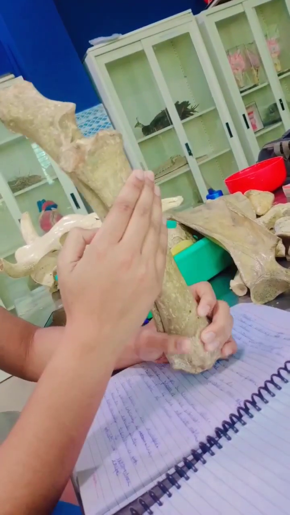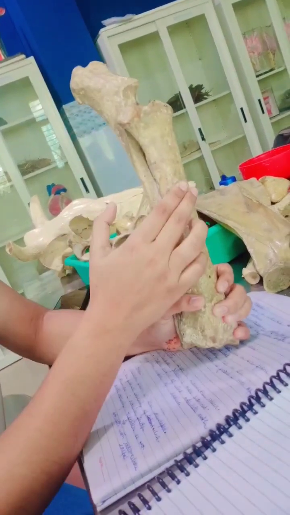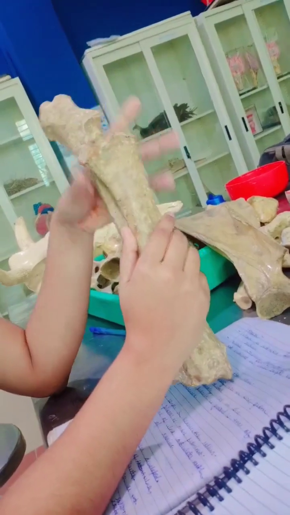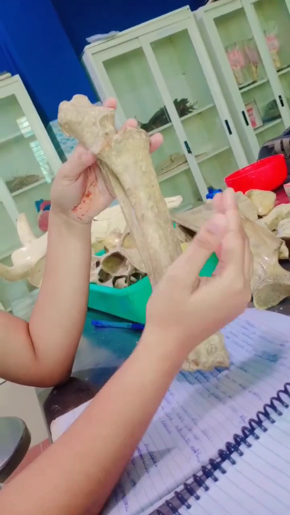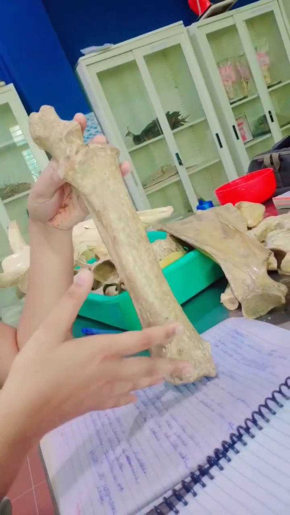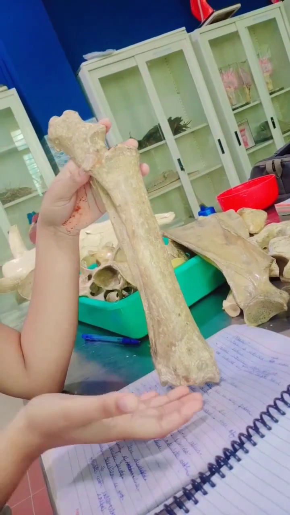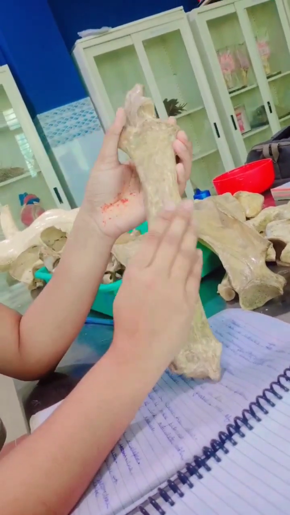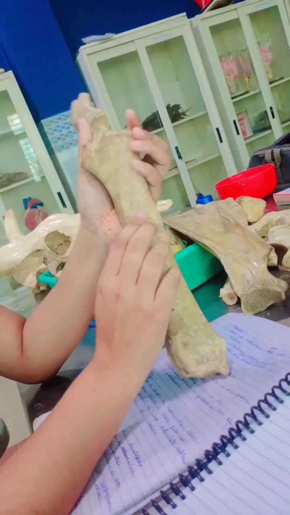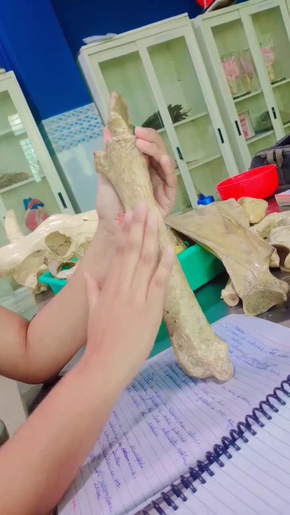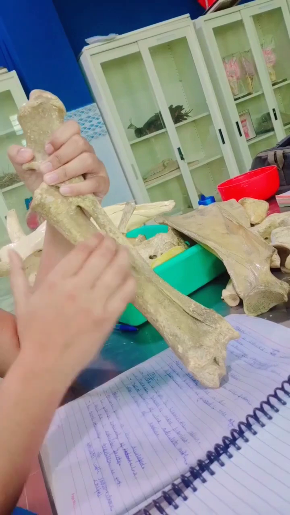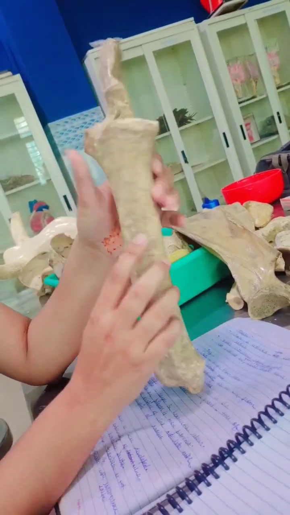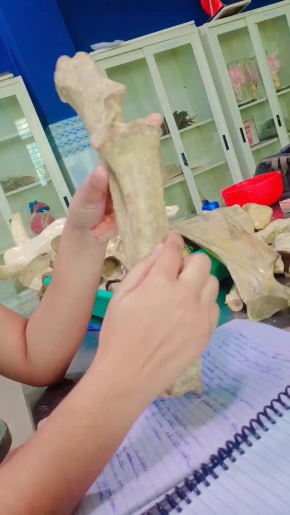This is the radius and this is the ulna. The radius is larger, the ulna is longer, and both are types of long bones which have a shaft and two extremities, so proximal extremity and distal extremity. If we talk about the shaft, the shaft has two surfaces. This is the dorsal surface, this is the palmar or volar surface, and it has two borders, medial border and lateral border.